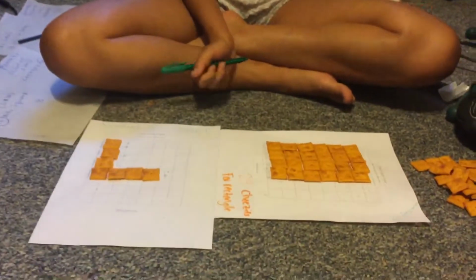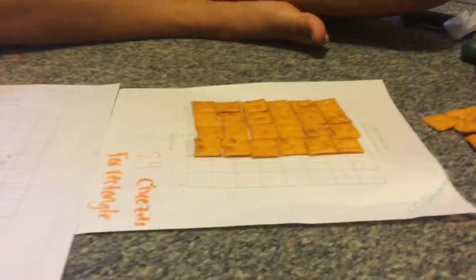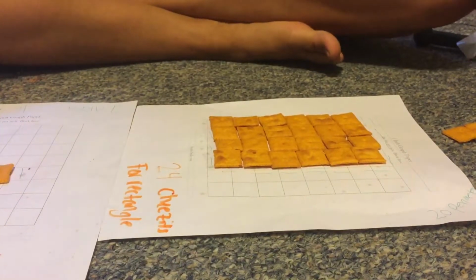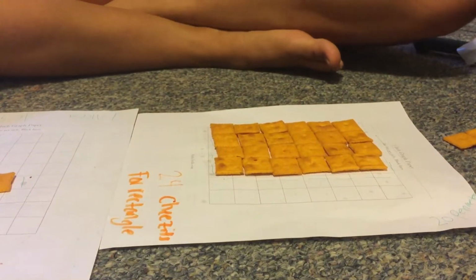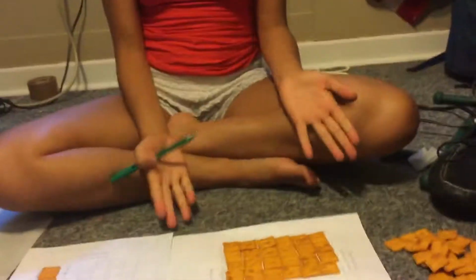I created 6 as the length, so that means 6 Cheez-Its, and 4 as the width, so that means 4 Cheez-Its. 6 times 4 is 24, since the area formula of a rectangle is length times width. You can either find it like that, the mathematical version, or the illustrated version, which is here. You can count all of the Cheez-Its.